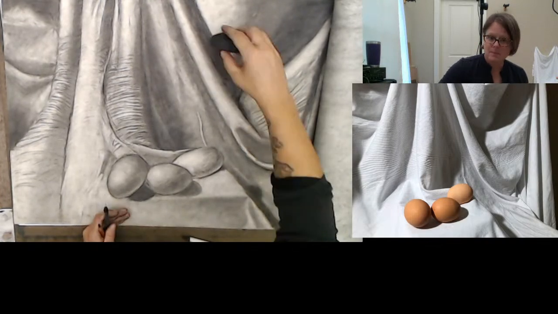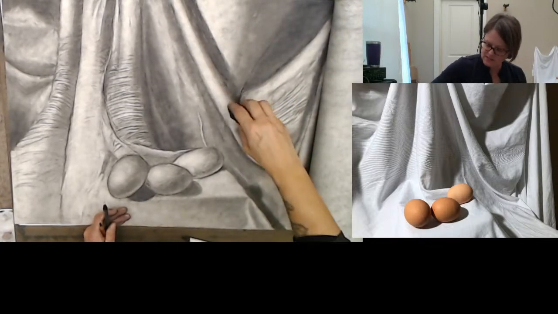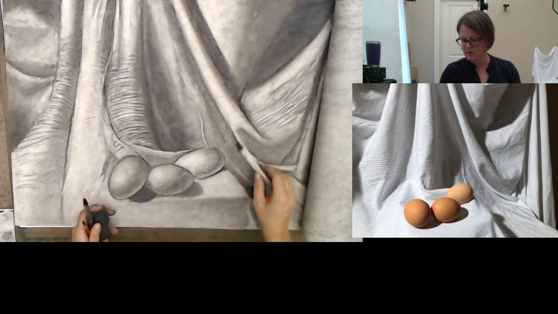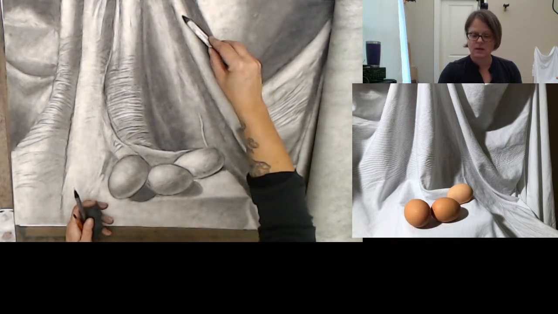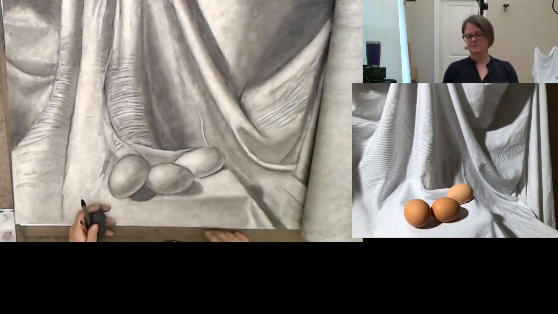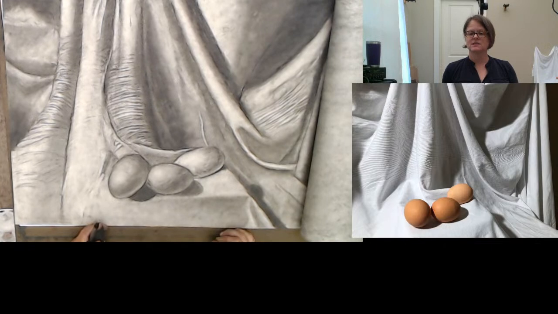I may not be able to get it to be as bright as it is in the photo, since I'm using the method where you put down the grayscale. You can always keep your grayscale really light.